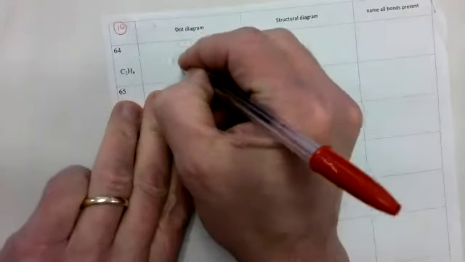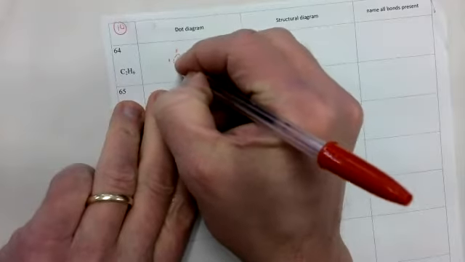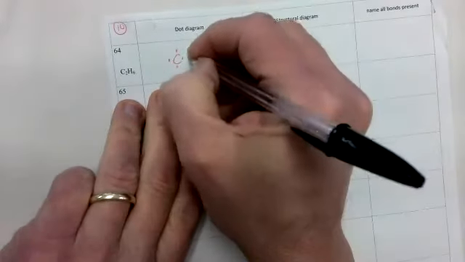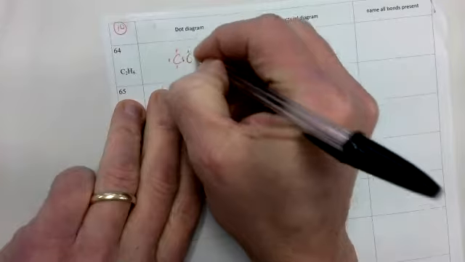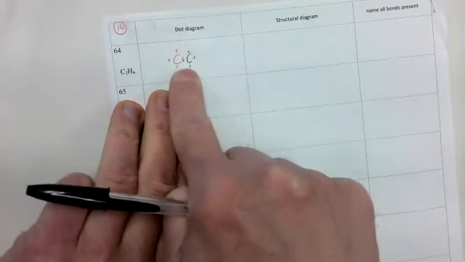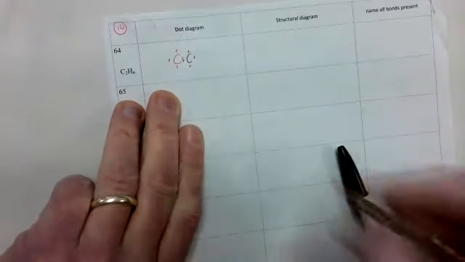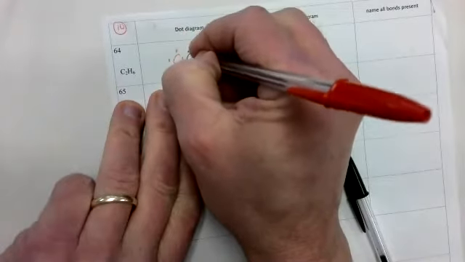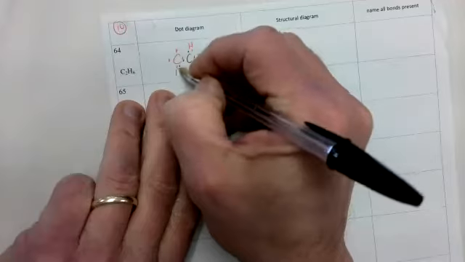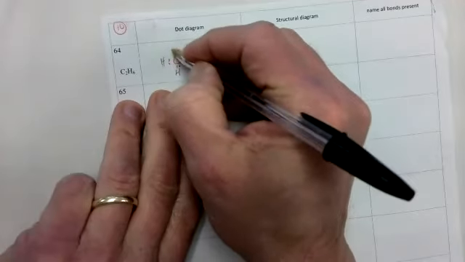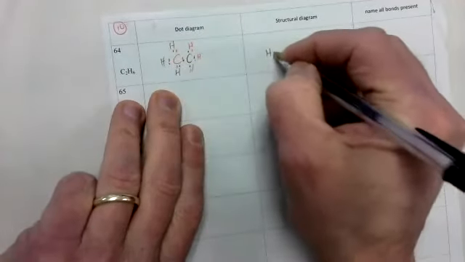C2H6 is going to look like this. Carbon has 4 dots. This carbon is going to have 4 dots. So there's going to be a single bond in the middle. And then we're going to have a hydrogen, and a hydrogen. And over here, we're going to have another hydrogen, and another hydrogen. It's going to look like this.